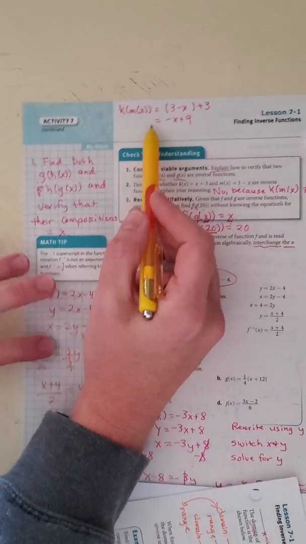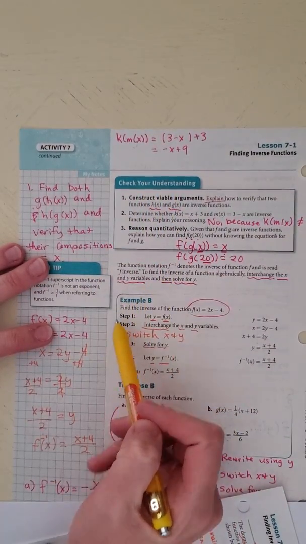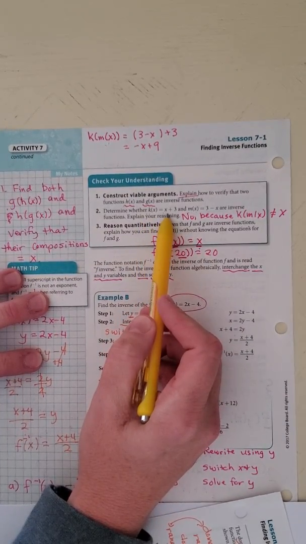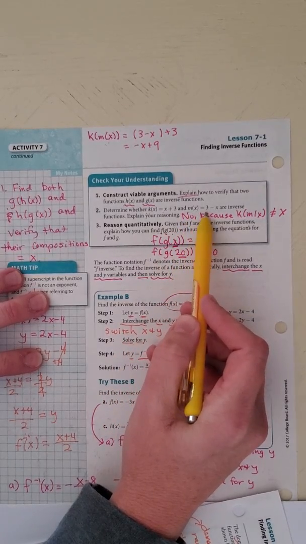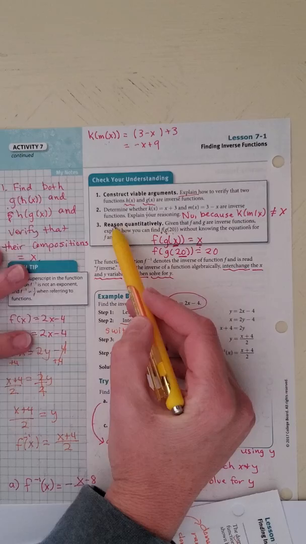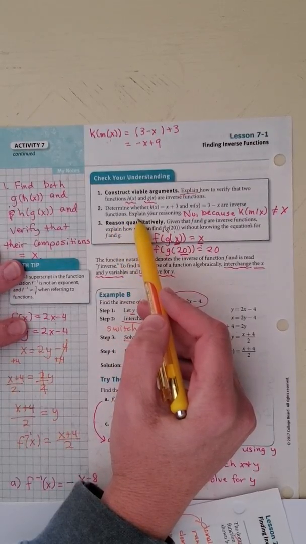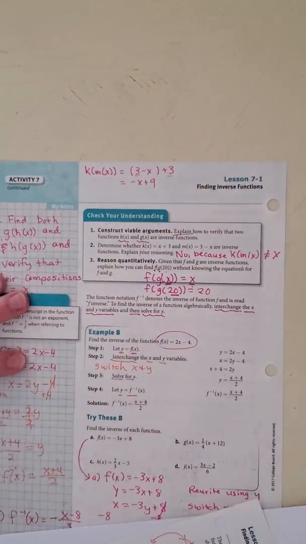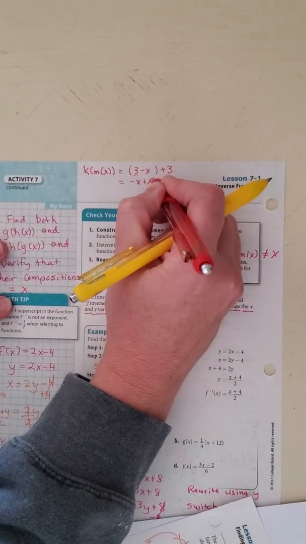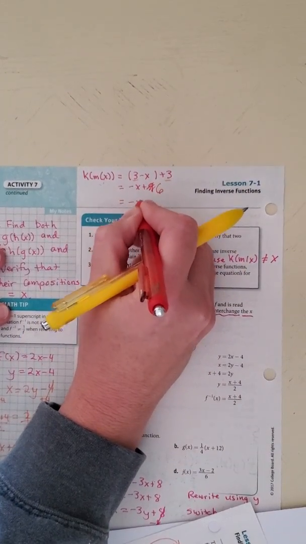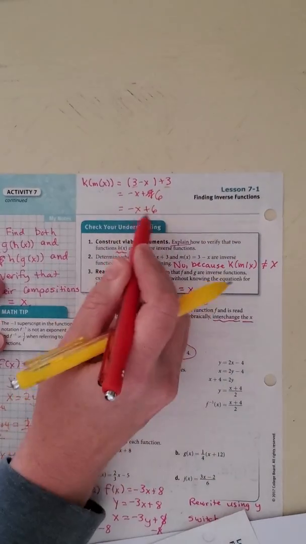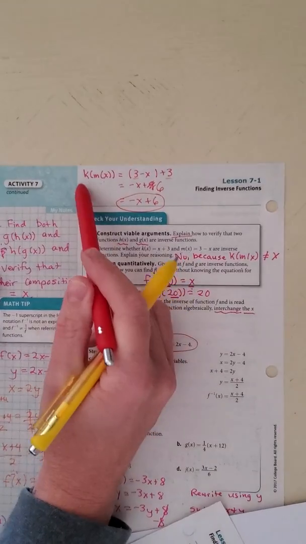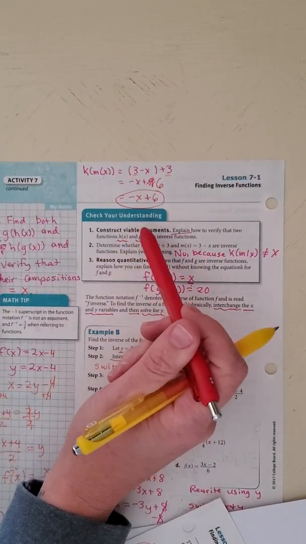Yesterday, I was finding the answer to this question, the check your understanding number 2, k of x equals x plus 3, and m of x equals 3 minus x, and describing whether or not they were inverses. And so I noticed that when I was doing my work, 3 plus 3 is not 9. This should have been 6. Regardless, negative x plus 6, this should have equaled x if it were indeed that k of x and m of x were inverse functions.